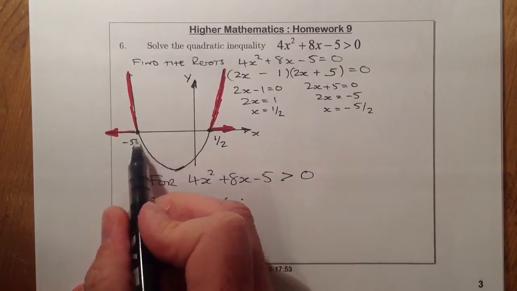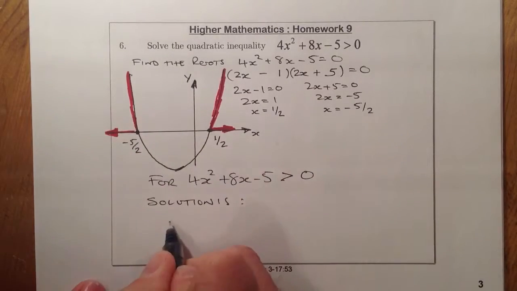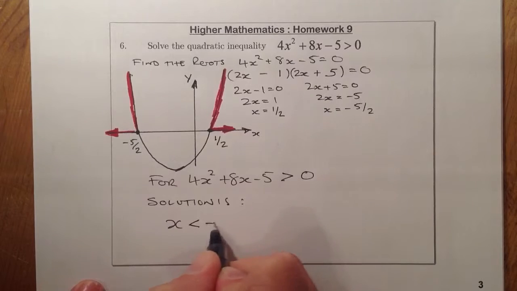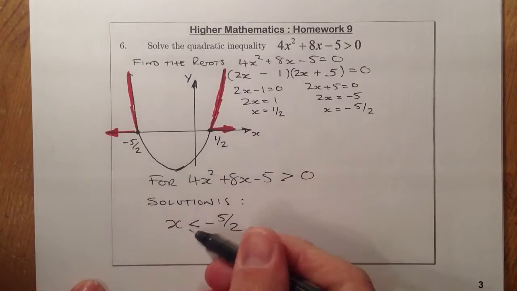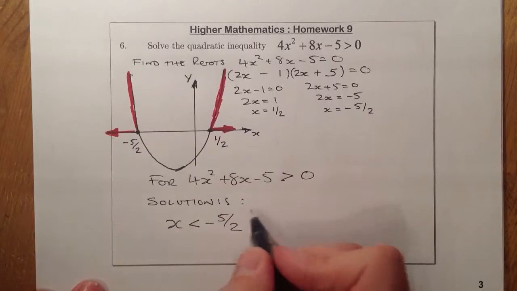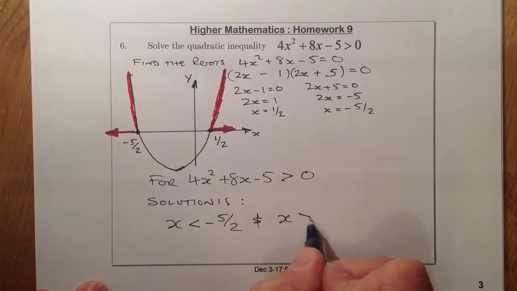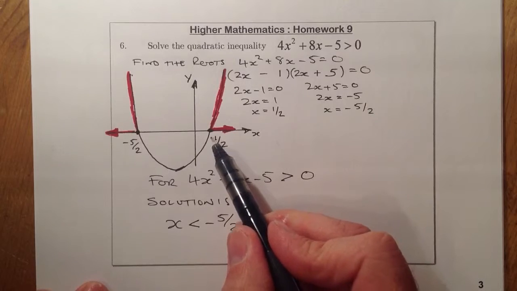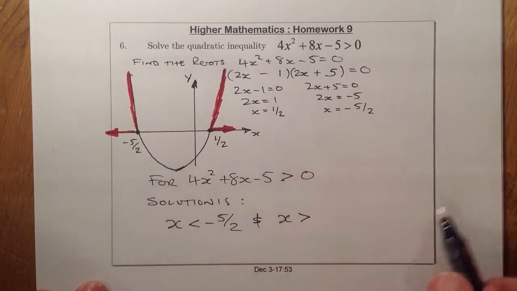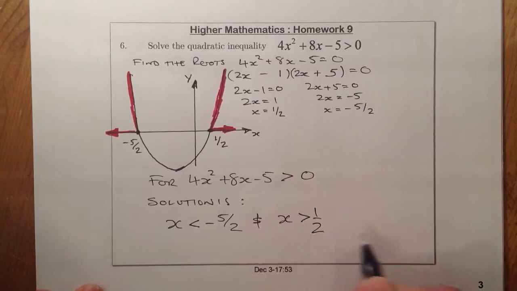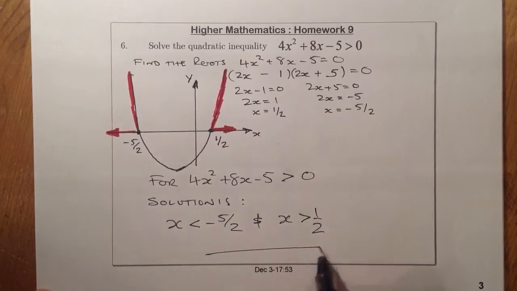and it's going to be x is always less than minus 5 upon 2, so the arrow pointing to the smaller numbers. I've also got another part of this solution, which is x is greater than a half, so all the values of x bigger than a half are the other solution. And that's that complete.